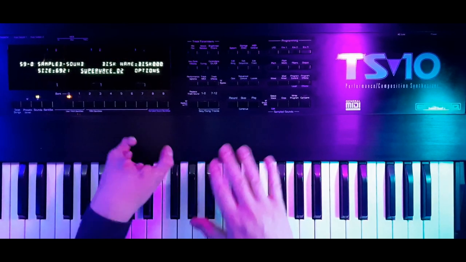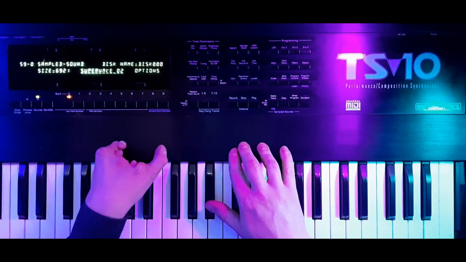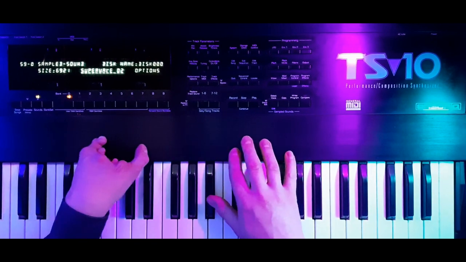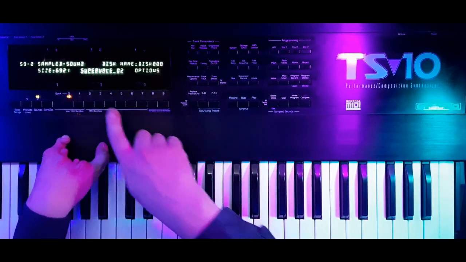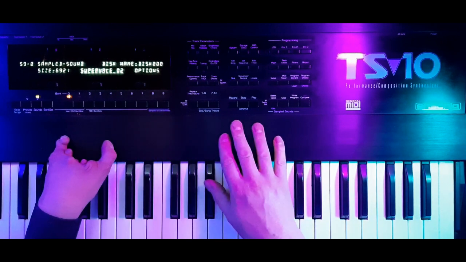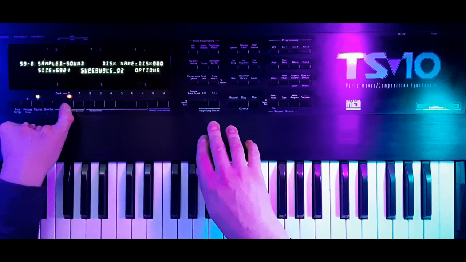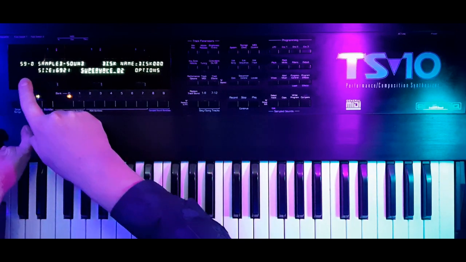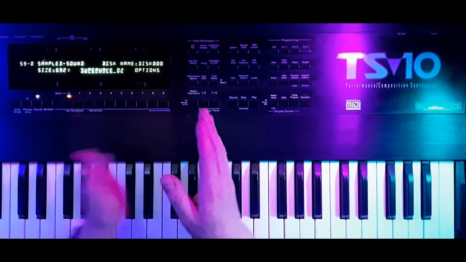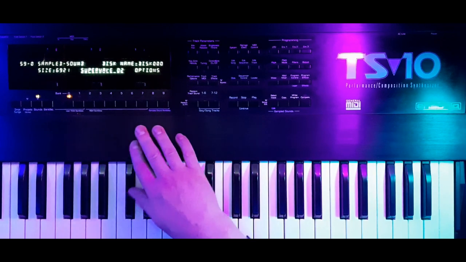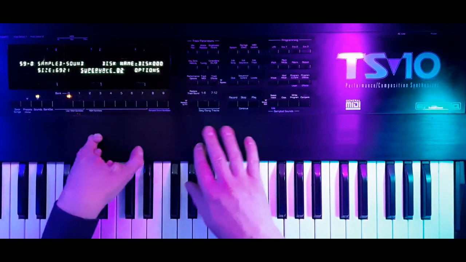Okay, let's make this 8-step wave sequence into a 16-step wave sequence. I loaded Superwave 2 from the ASR-10 SCSI disk to sound 0 of the second sample bank in the TS, which is bank 9. It's too large to put them both in one bank.